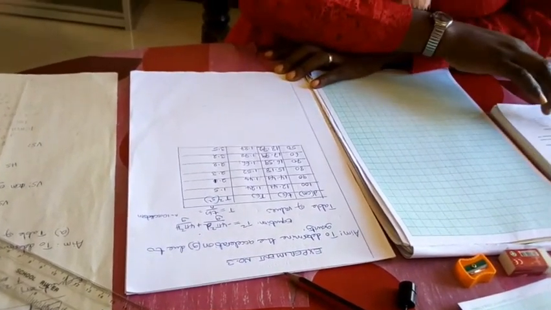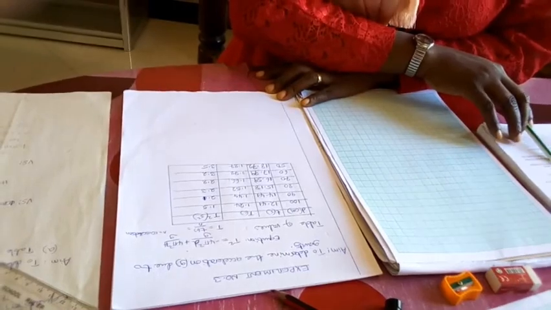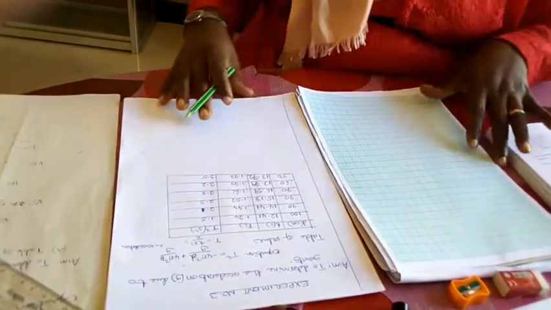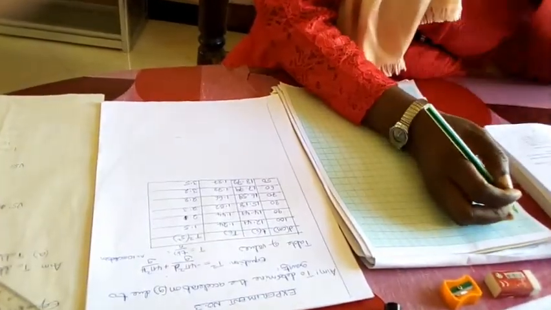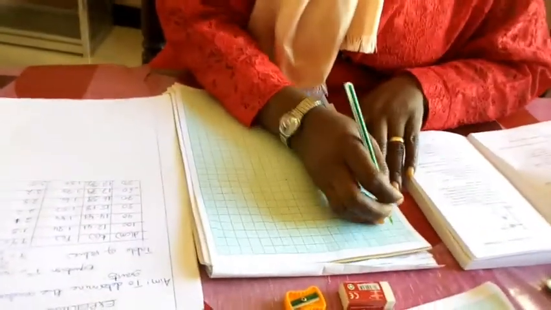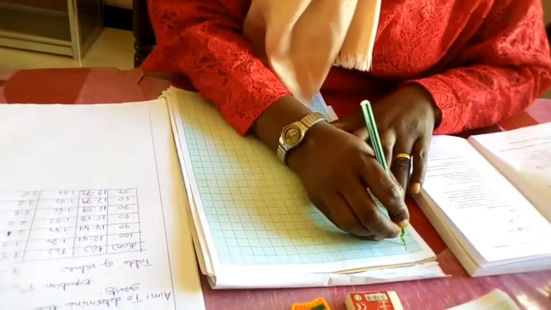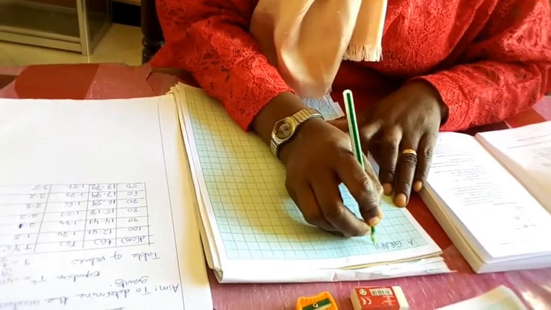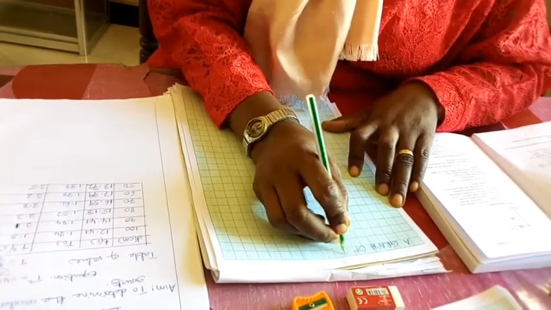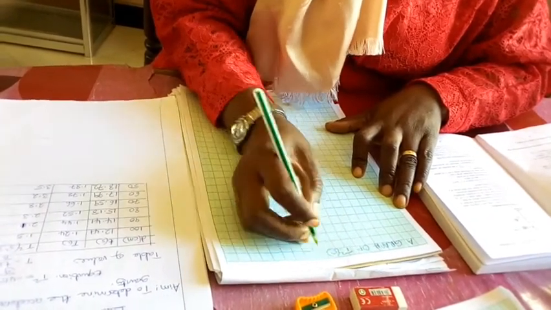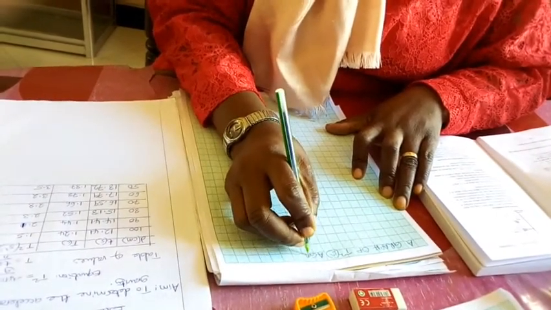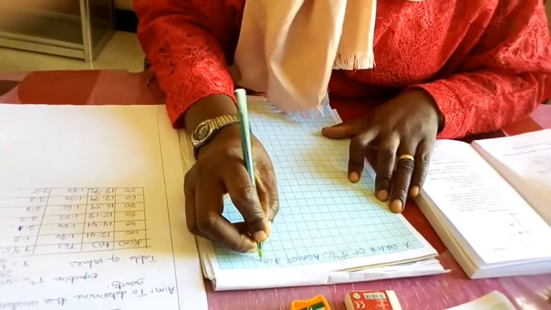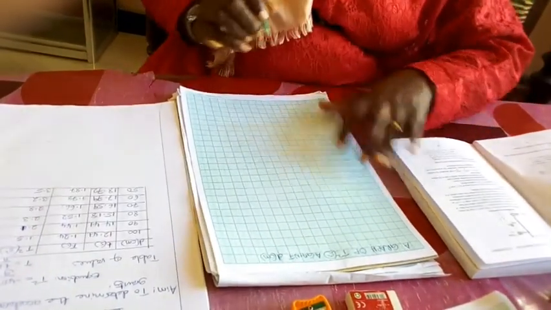After then, plot a graph of T squared in second squared against d in centimeter.